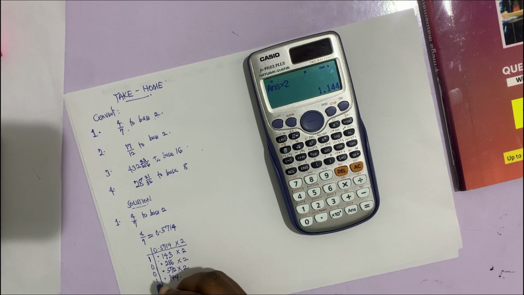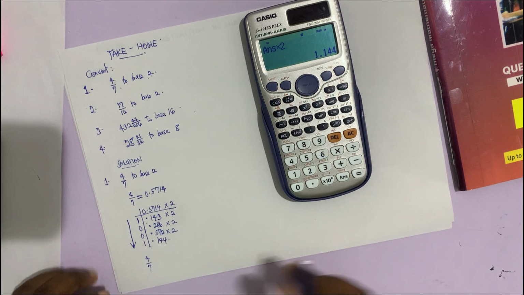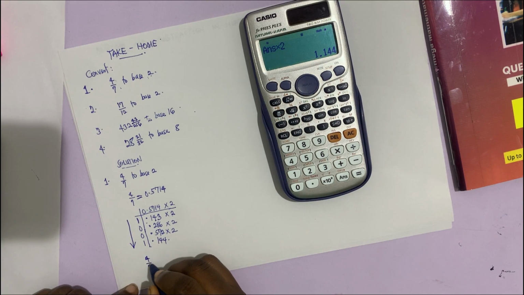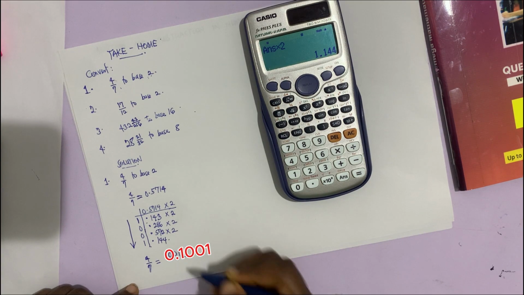So we can stop here. We have 4 decimal places. Remember, here we read from top to bottom. So 4 divided by 7 base 10 will become 1001 base 2.